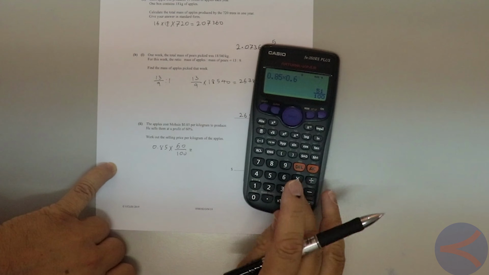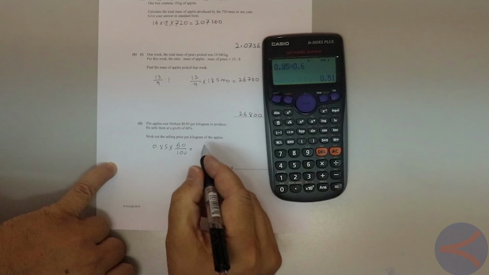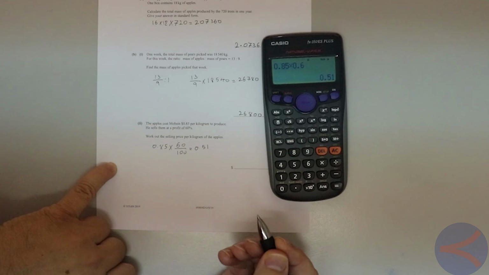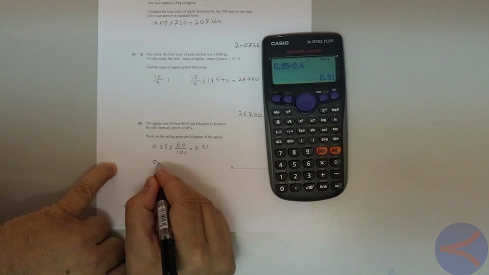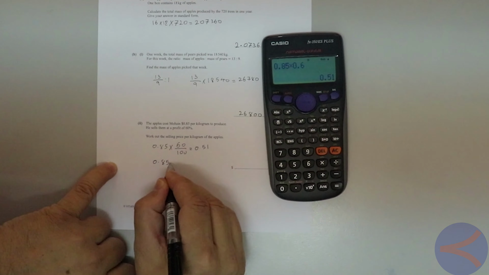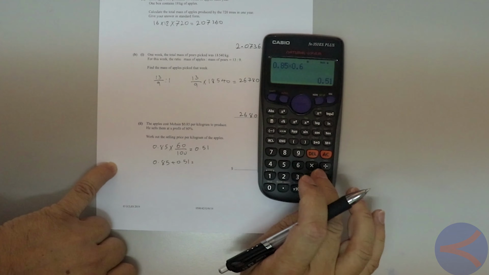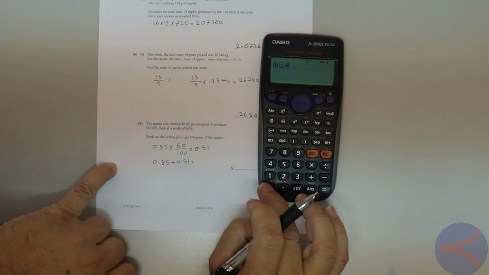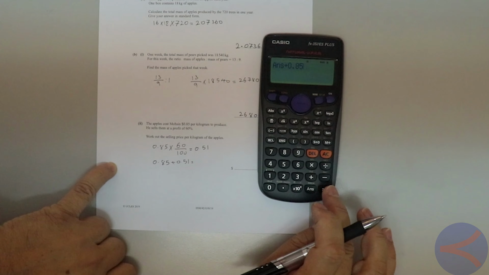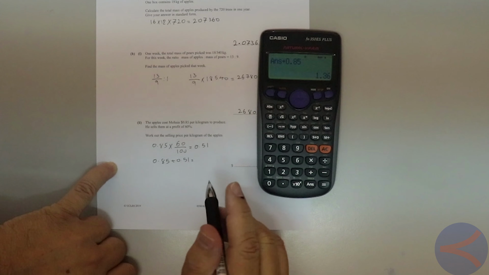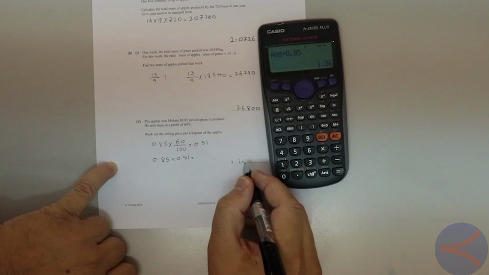Therefore, the selling price is this. This is the profit, not the selling price. Don't make a mistake, you have to add this, 0.85 plus 0.51, to get the selling price. Therefore, you have to add 0.85 to this, which will be $1.36.